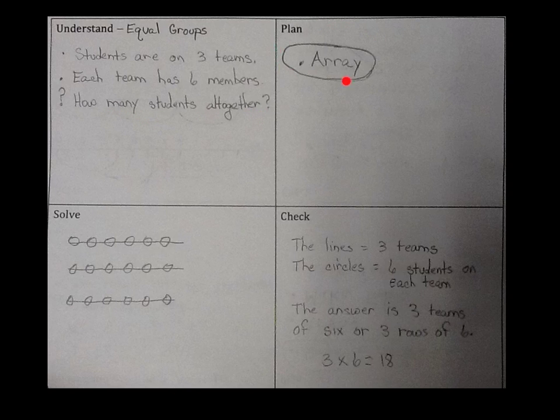If we set up an array, I make my 3 teams. 1 team is a line, 2 teams is a line, and 3 teams is a line. We put 6 members to 1, 2, 3, 4, 5, 6. 6 members on each team. Team 1 has 6. Team 2 has 1, 2, 3, 4, 5, 6.